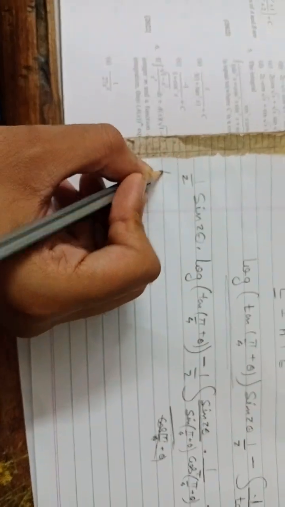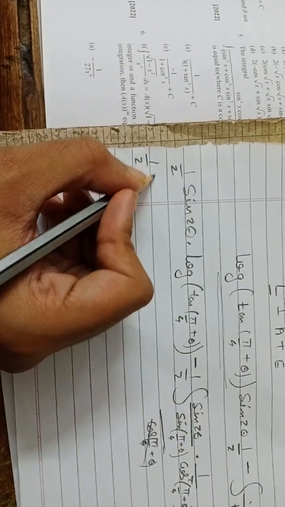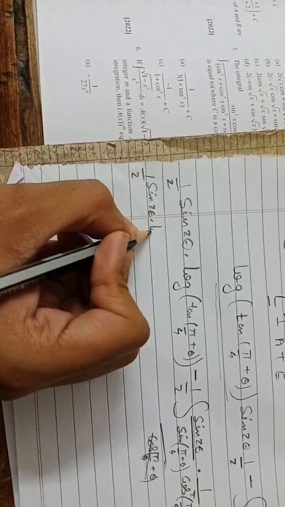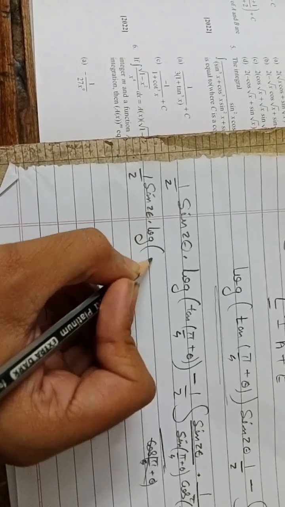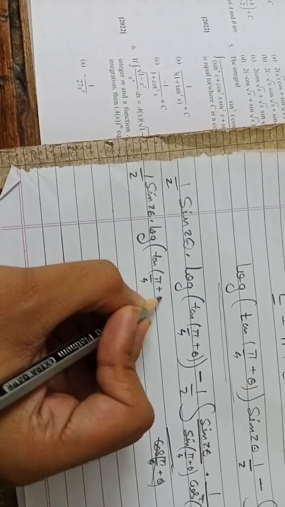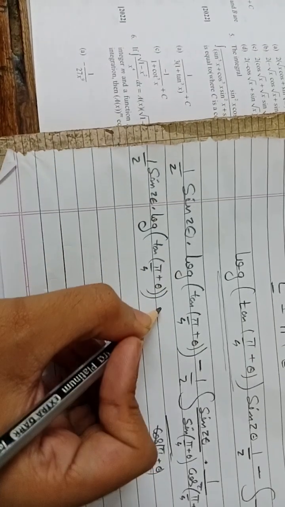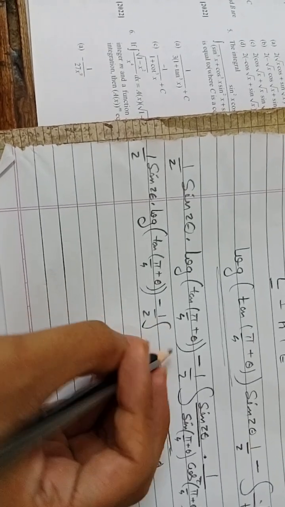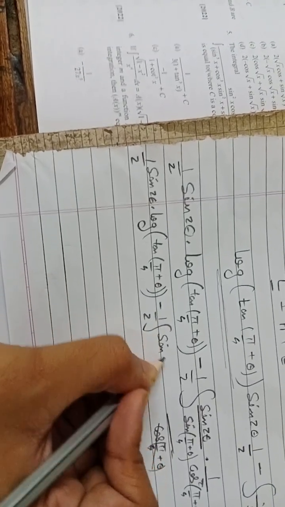So we write this, 1 by 2 sine 2 theta dot log of tan of pi by 4 plus theta, minus 1 by 2 integration of sine 2 theta.